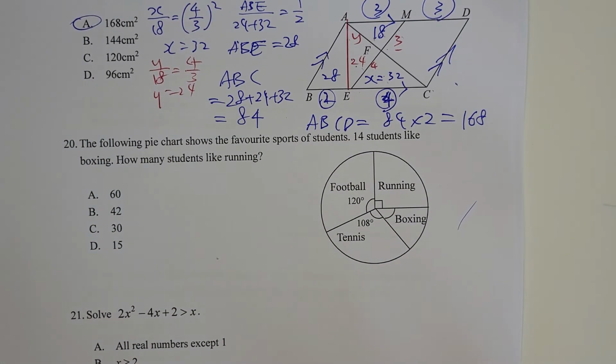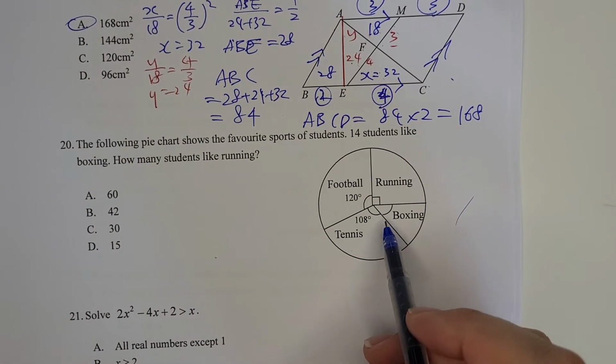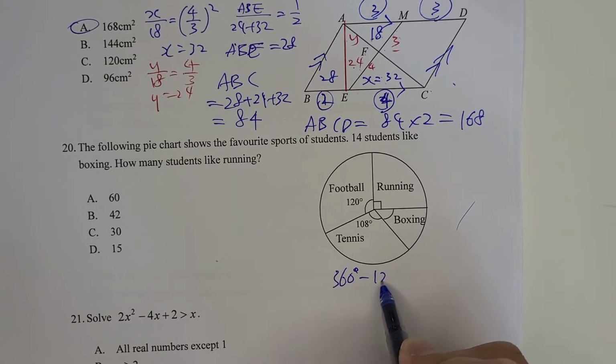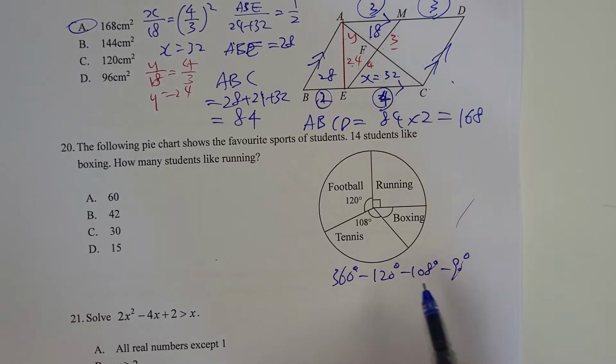There's a pie chart showing the favorite sport of students. 14 of them like boxing. So you can find this angle directly, quite straightforward. That is 360 degrees minus 120 degrees minus 108 degrees minus 90 degrees.